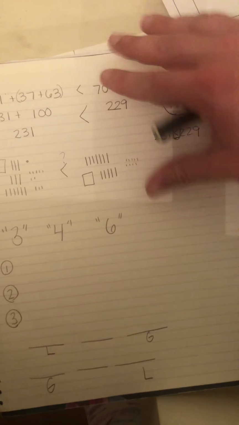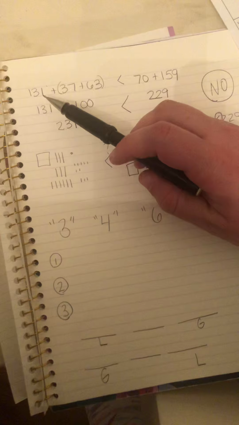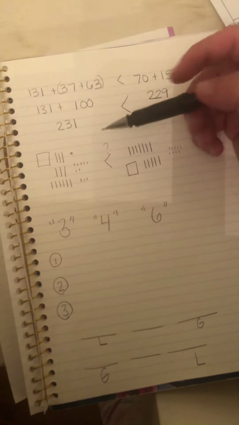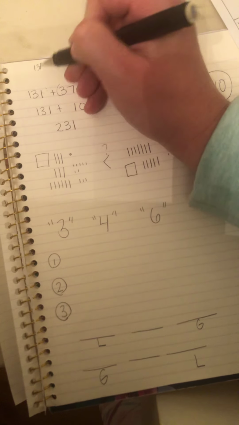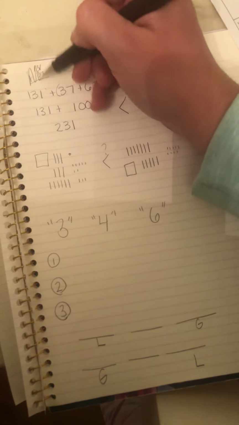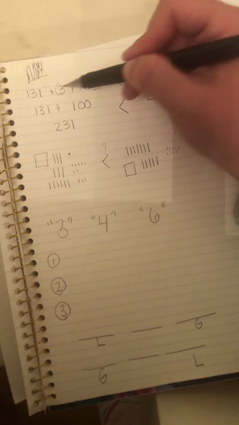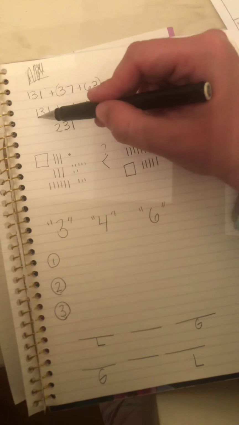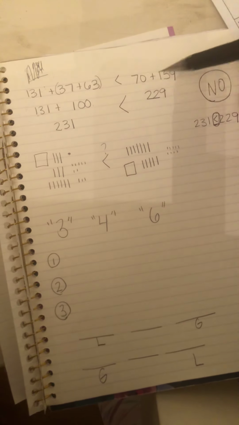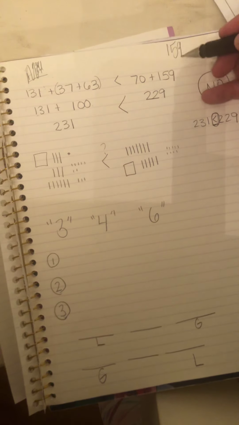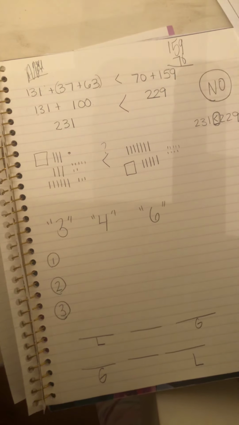So I wrote out some stuff to help us figure it out. You could really set it up like this, and you could add in a two-part problem. You could line up 131 plus 37, solve it, and then add 63 to your answer. I chose to combine my two smallest ones, added those together, and then put it with my bigger one. Same thing over here. You can stack them: 159 plus 70.